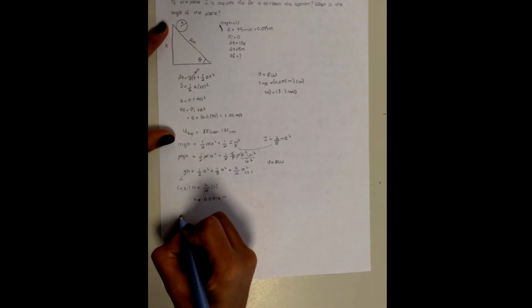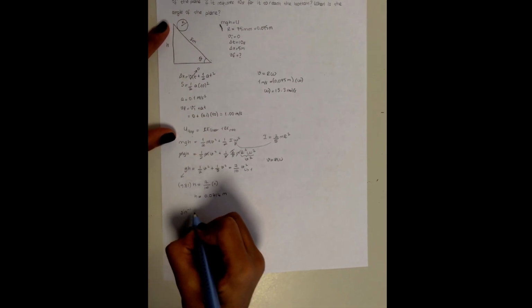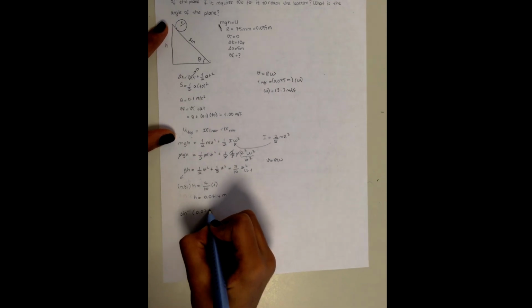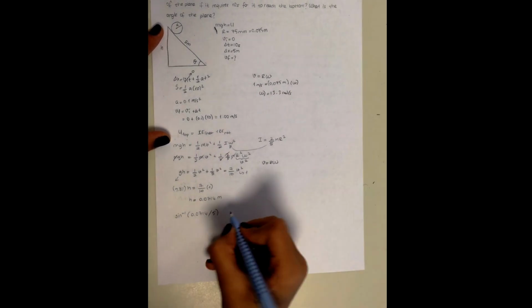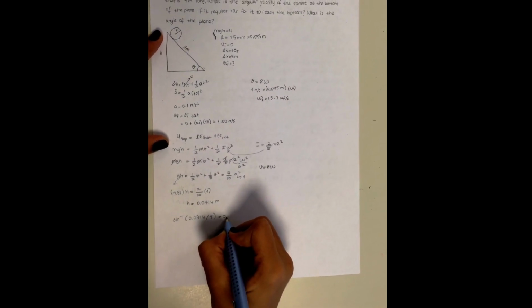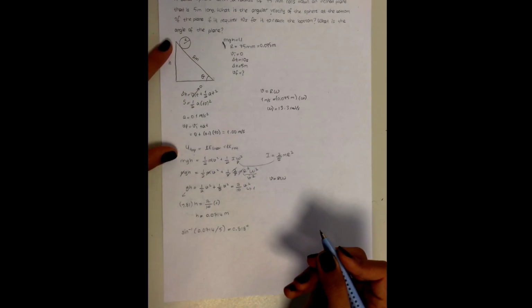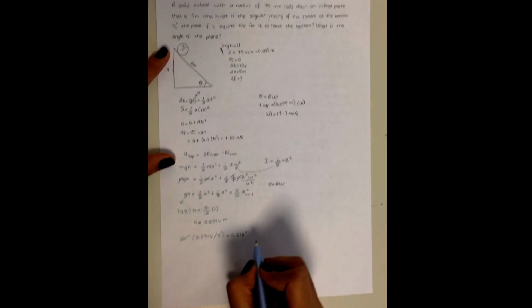We can simply use sine inverse here, 0.0714 divided by 5, which gives you 0.818 degrees. This is the angle.